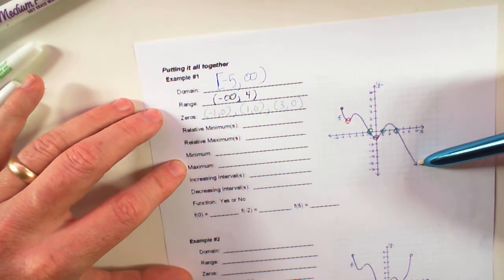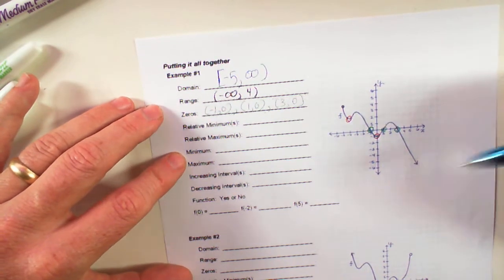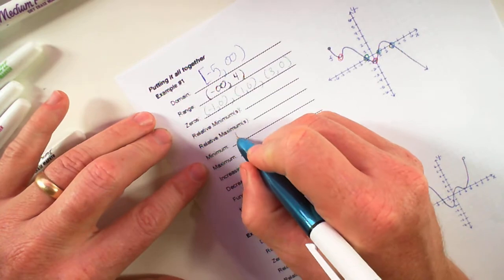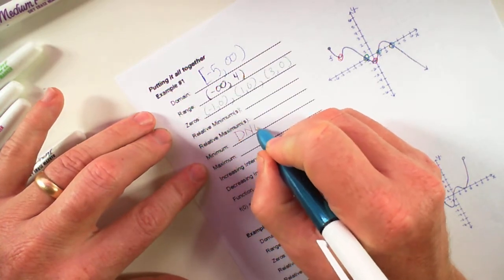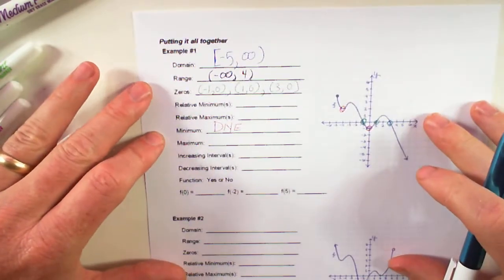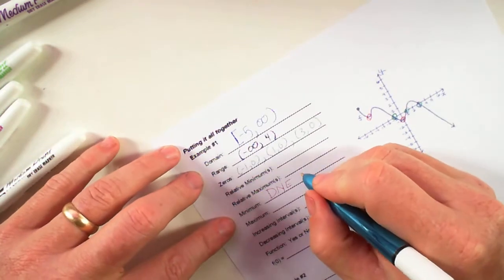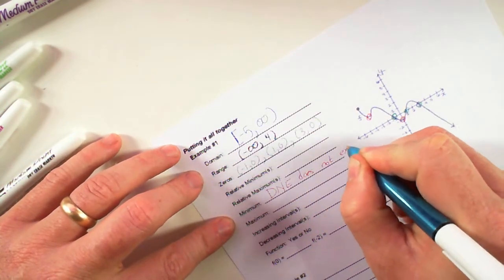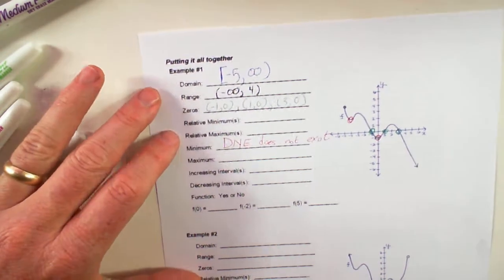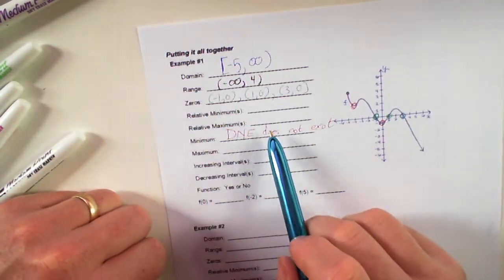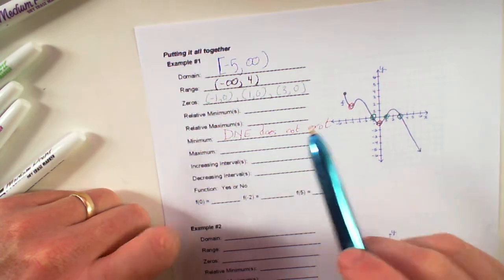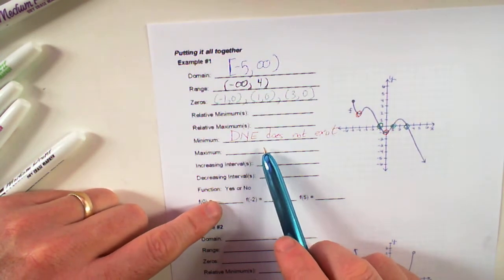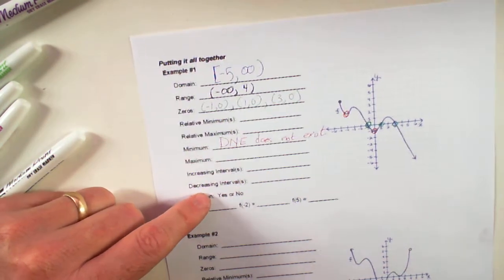No, because we are going off forever in the negative direction. So that minimum is DNE, which stands for does not exist. I use that abbreviation a lot for things. If you ever see that DNE, you do not have to write does not exist after that. But DNE stands for does not exist.